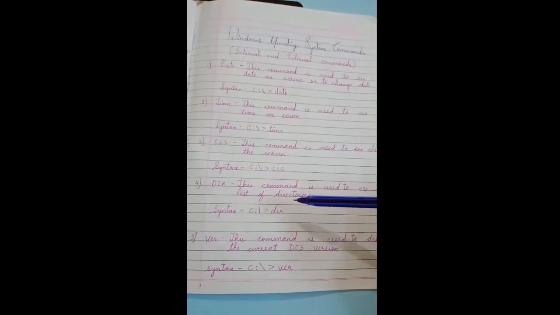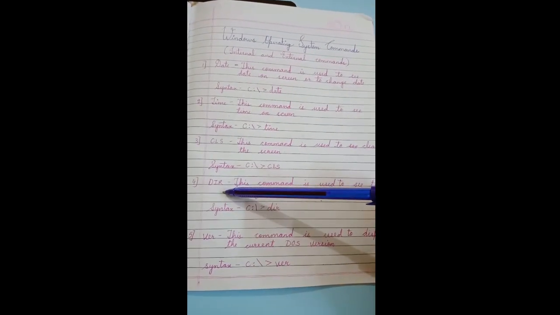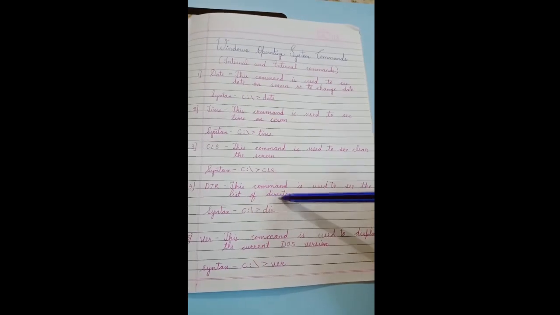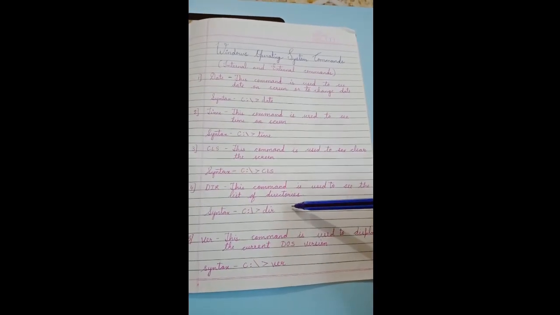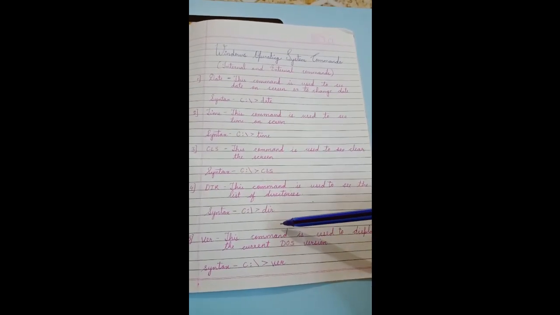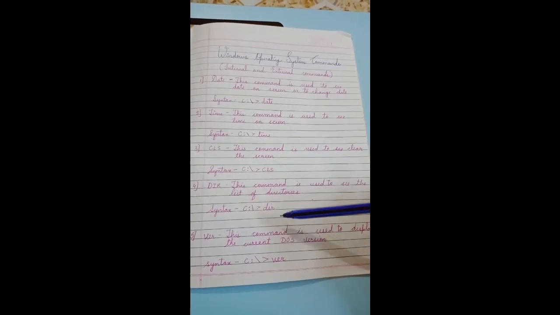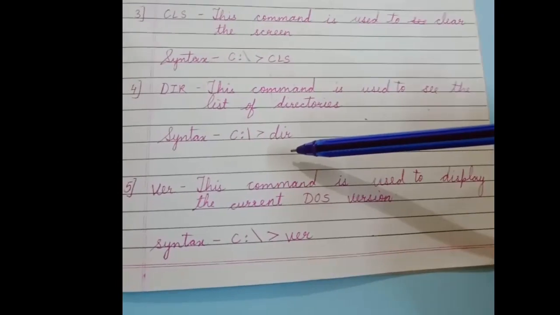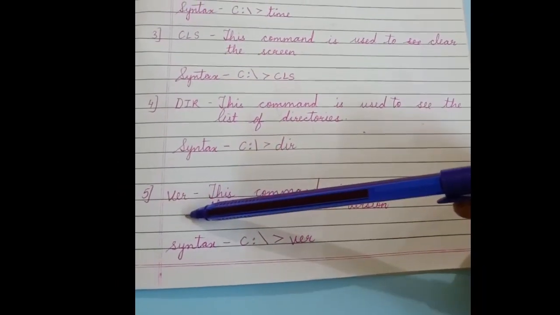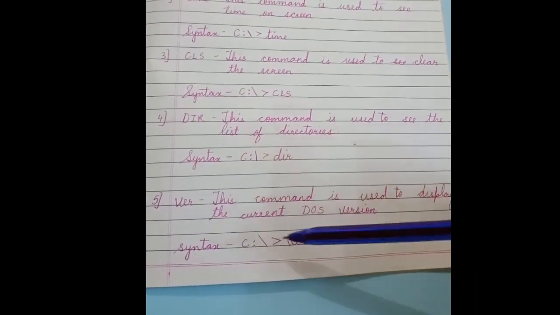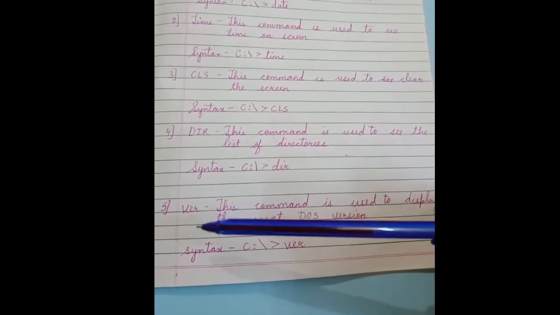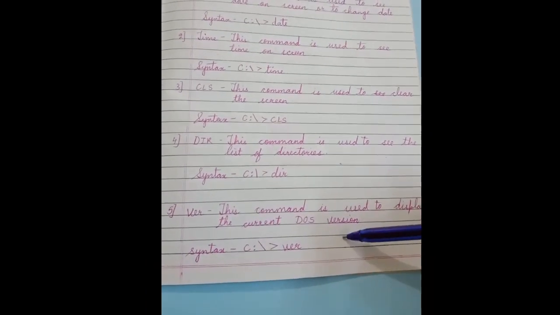Next command is dir. It stands for directory. This command is used to see the list of directories. After the prompt, type dir to see the list of directories. Next, fifth command is ver. This command stands for version, and it is used to display the current DOS version.